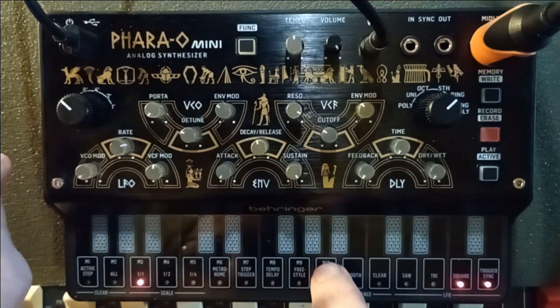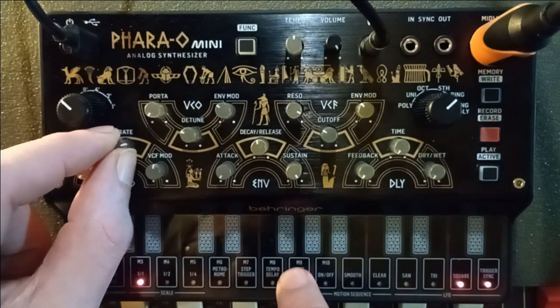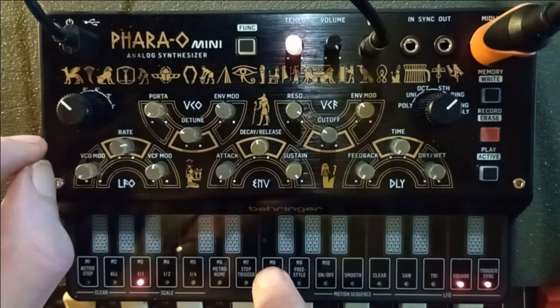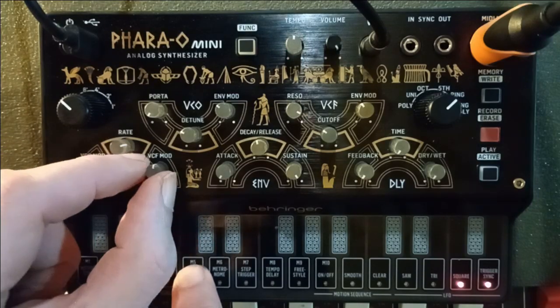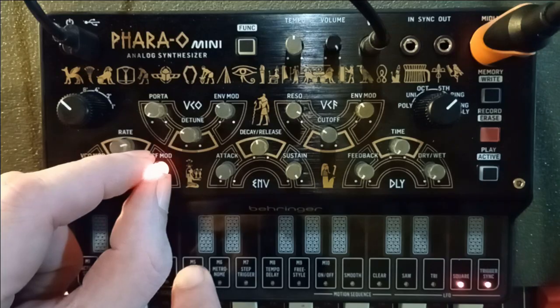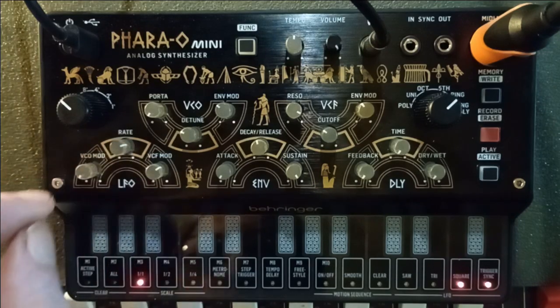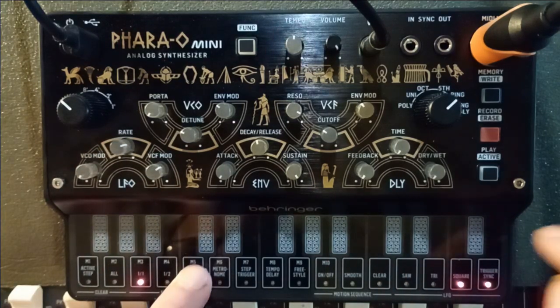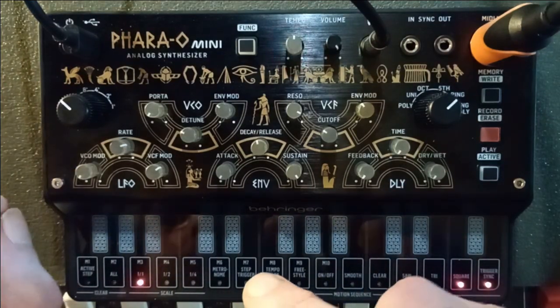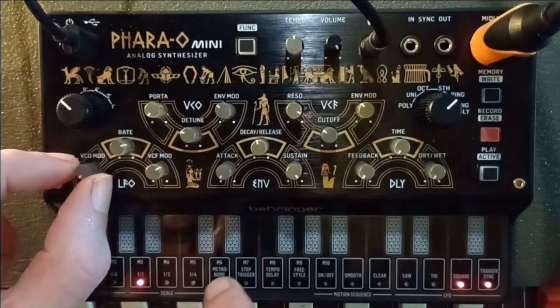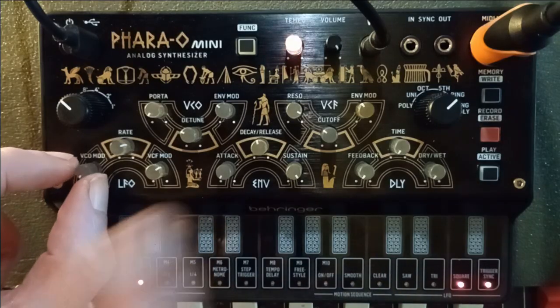That sounds nice. Okay, so let's bring in the VCO mod.